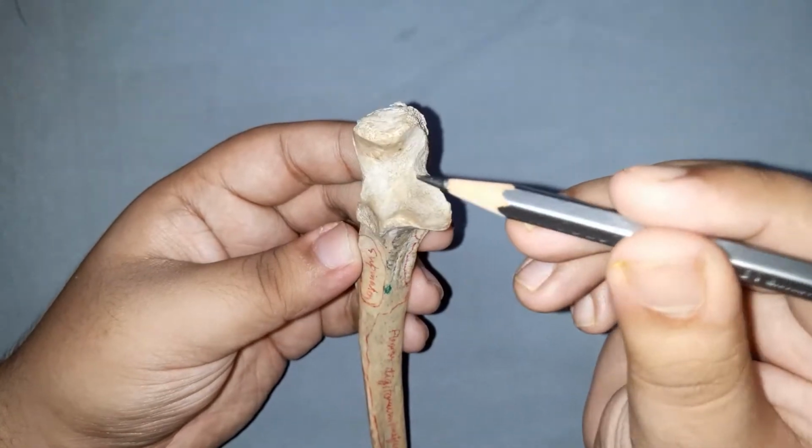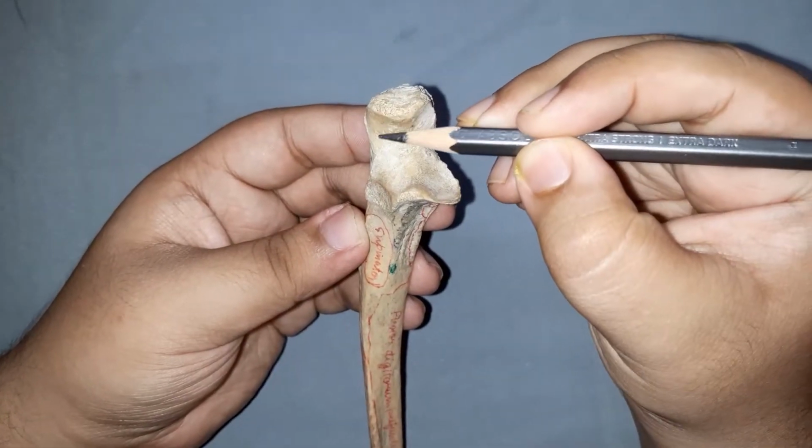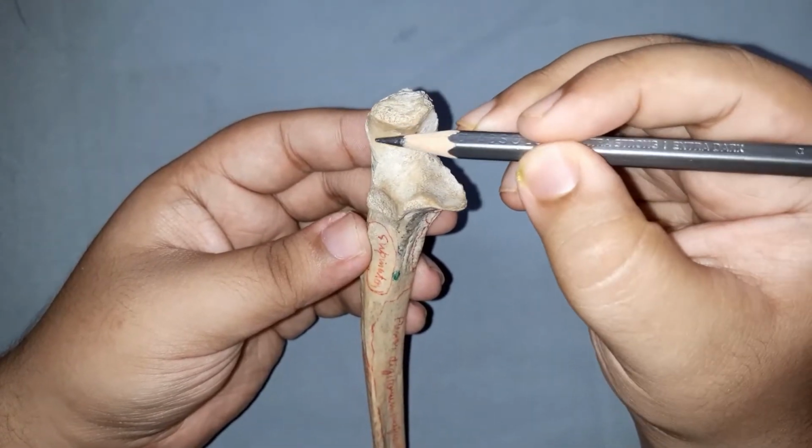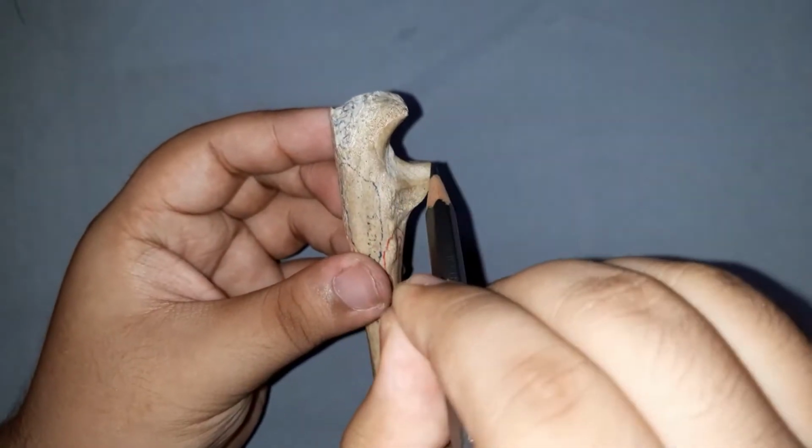Now let's talk about the fate of these surfaces, what they are forming. See, the anterior surface of the olecranon process forms the upper end of this notch, which we haven't talked about yet.